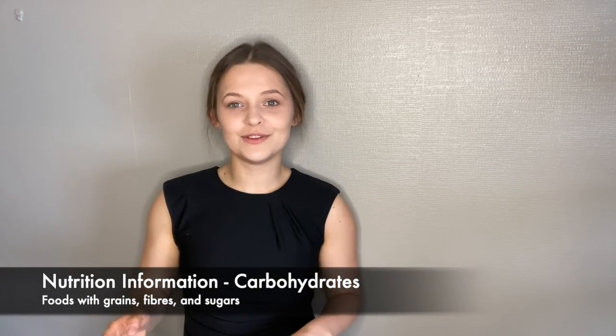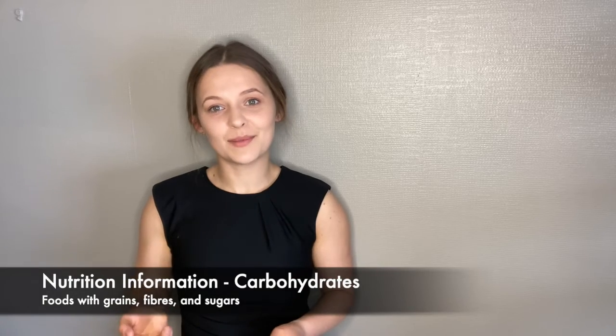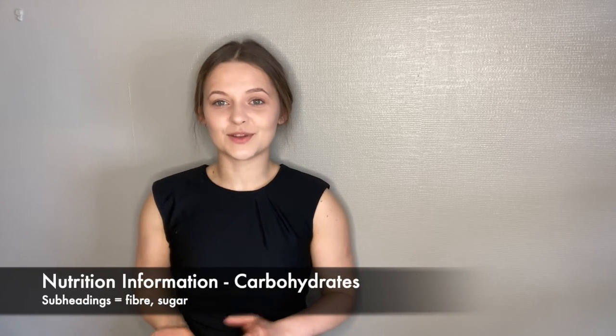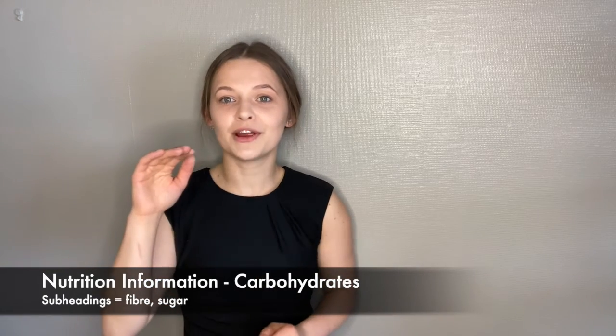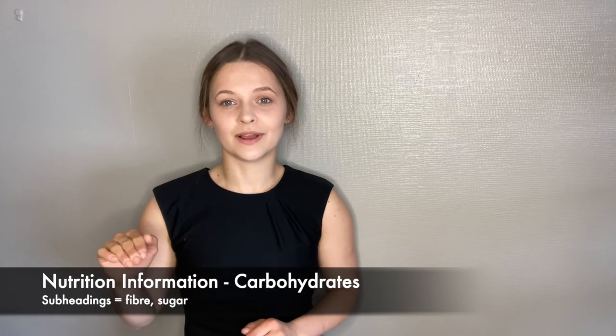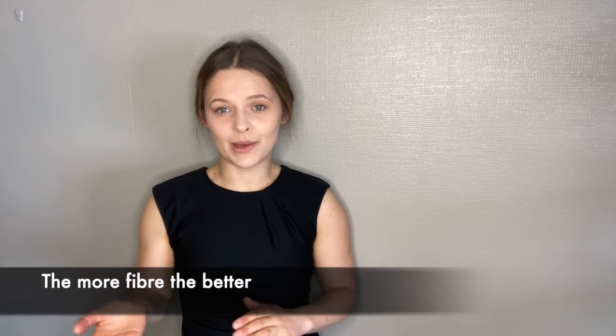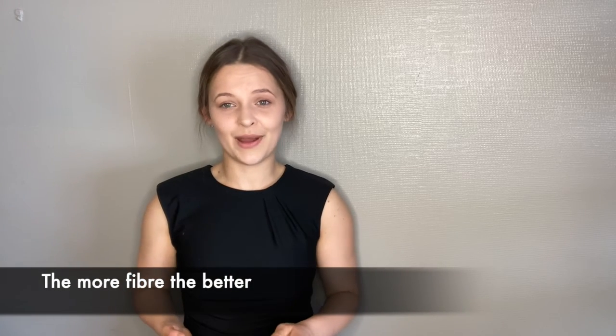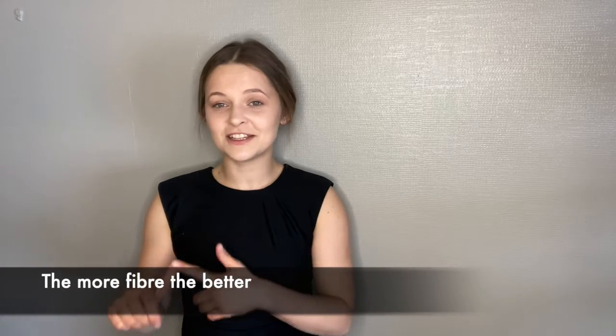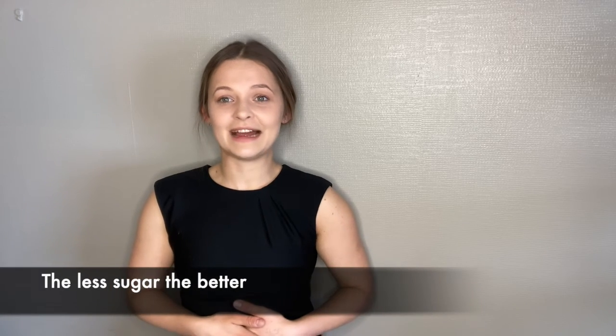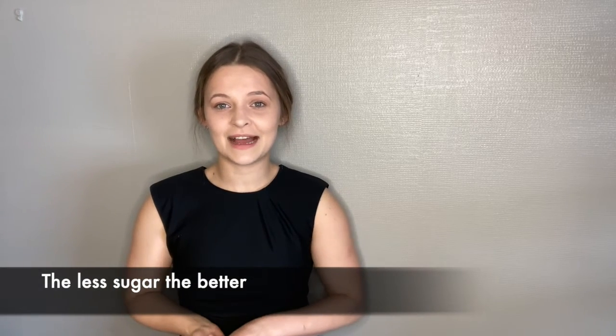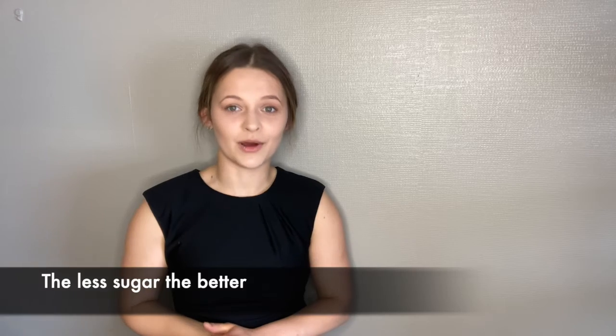And those are the foods with grains, fibers, and sugars in the food. So carbohydrates have the subheadings of fiber and sugar. So as a general rule of thumb, the more fiber in a food, the better, because it has many health benefits such as good digestion, keeping our bowels regular, and keeping our gut bacteria healthy. Sugar, on the other hand, is linked with adverse health effects and should be consumed in moderation.